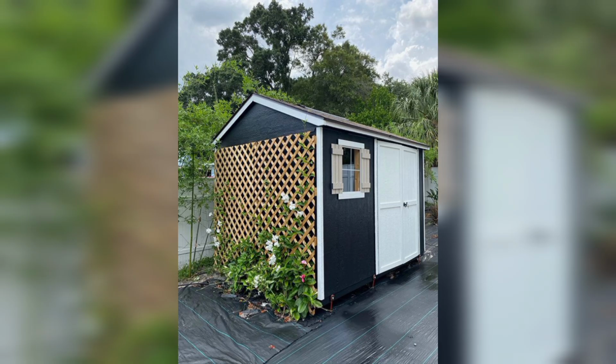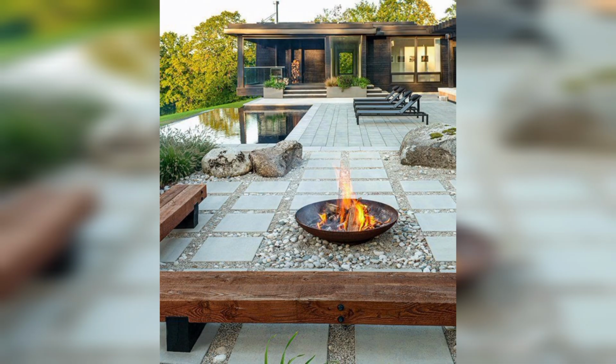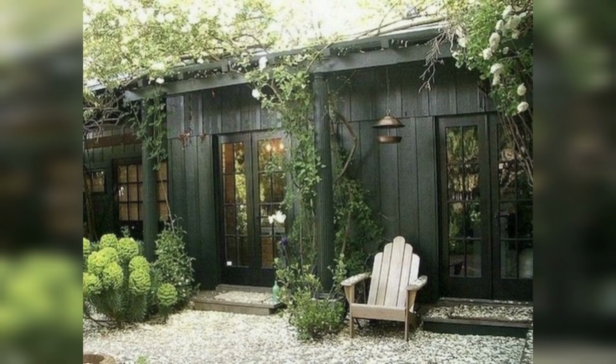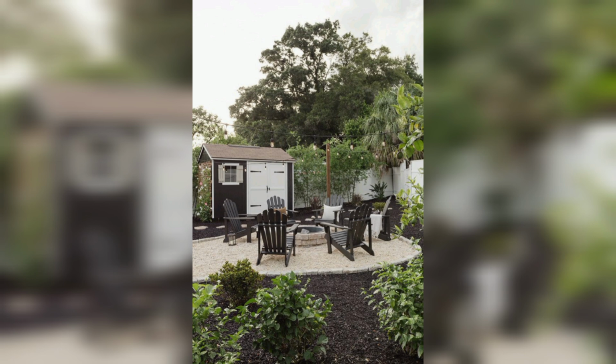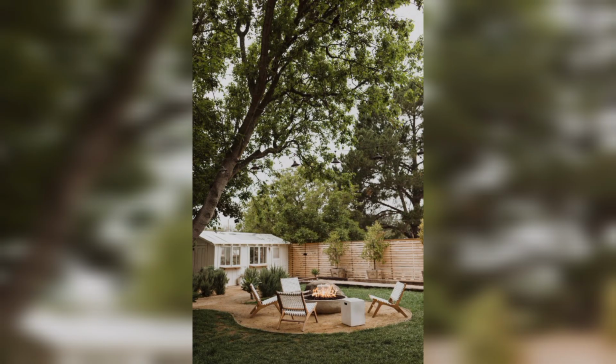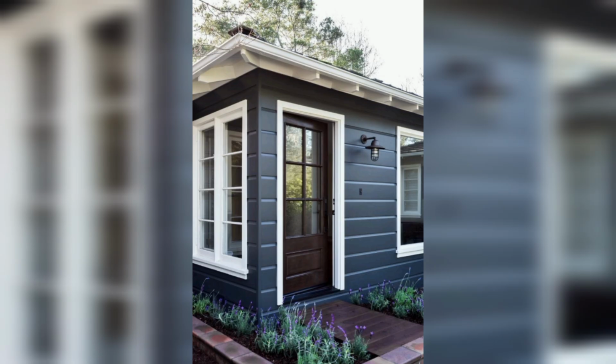In conclusion, a backyard guest house is a great addition. Incorporating these design elements into your guest house not only enhances its appeal but can also improve the unit's windows and doors.